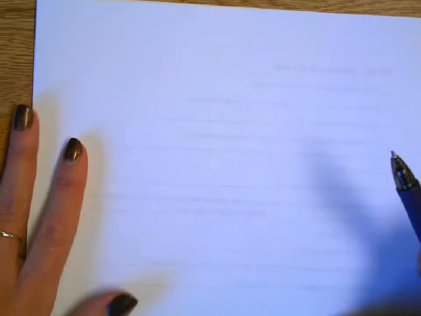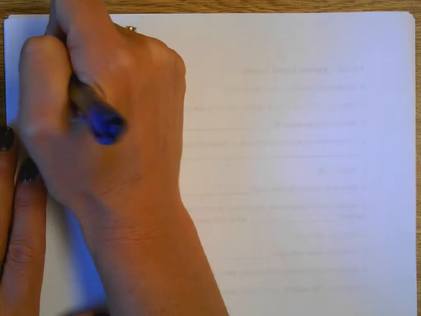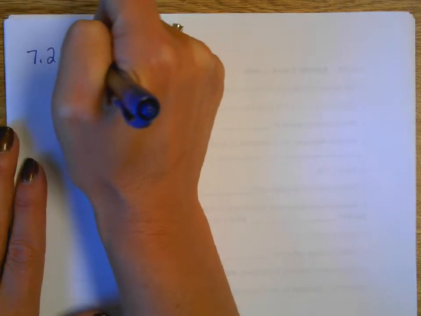So it's still going to be using law of sines today. 7-2 day 1. So we're going right into solving the triangle.